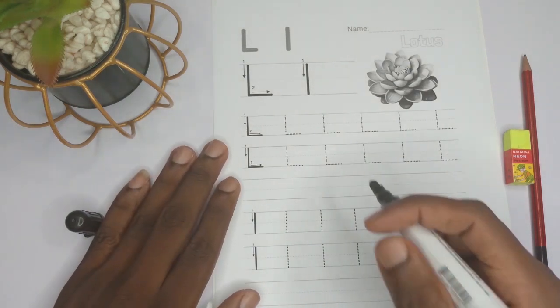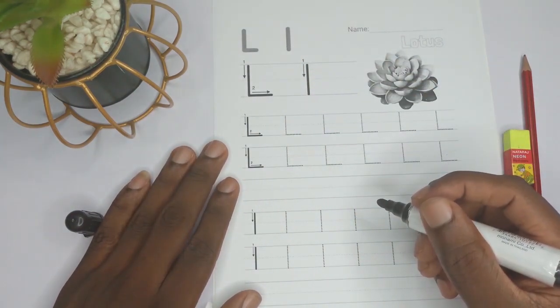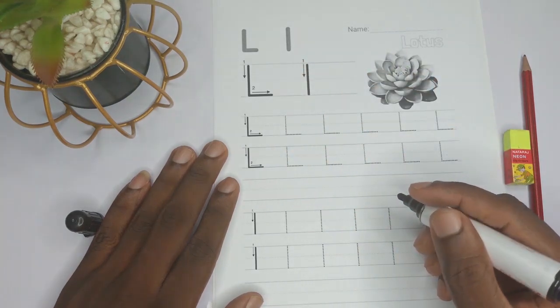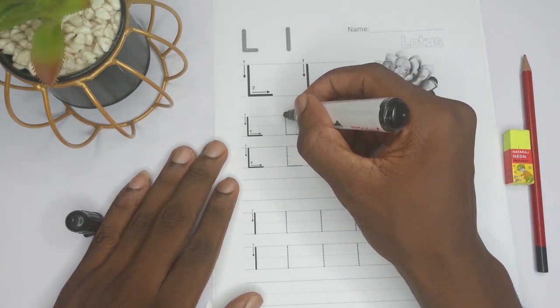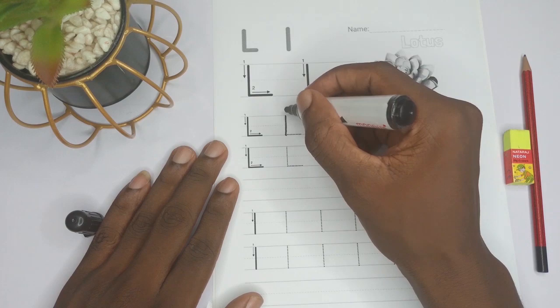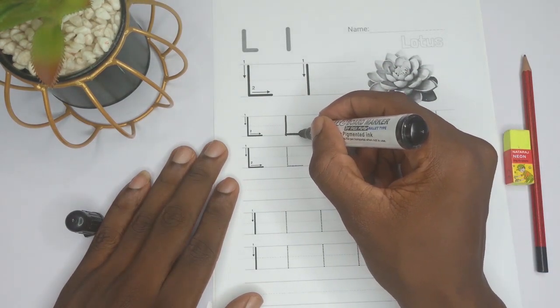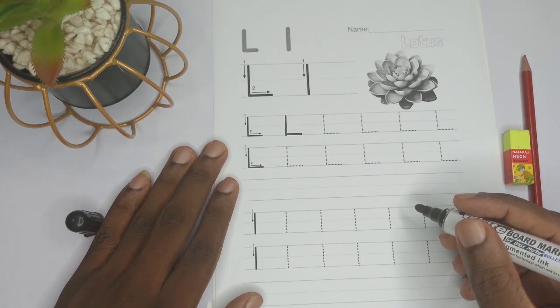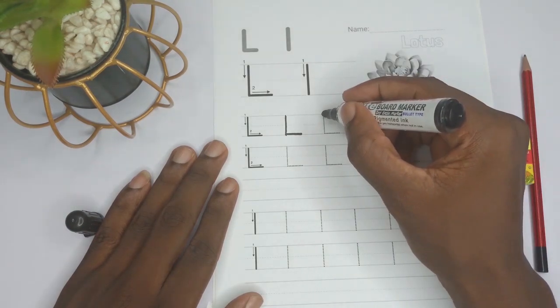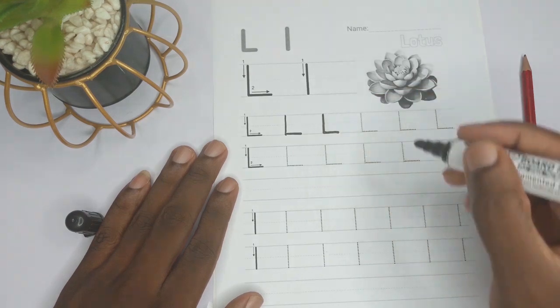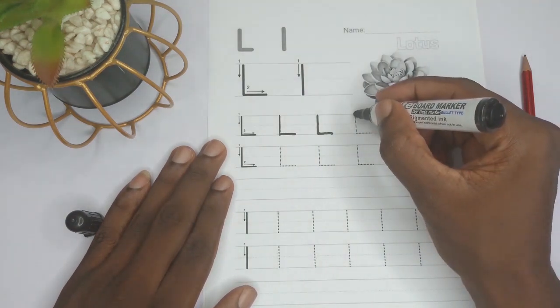We begin by looking at how to write capital L. I'll be using the dotted lines as my guide. I draw a straight line from the top, and then I connect at the bottom, and that will give me capital L. We repeat the process again: straight line, horizontal, that's capital L.